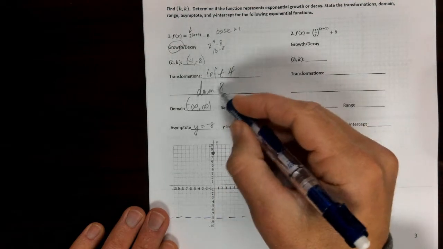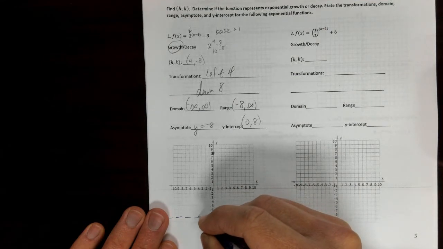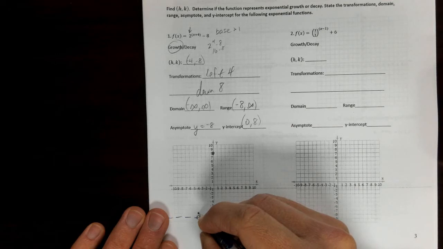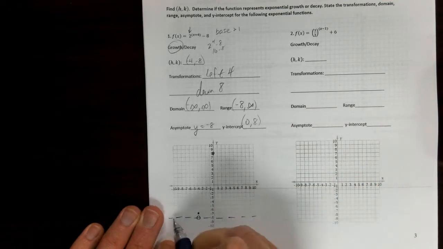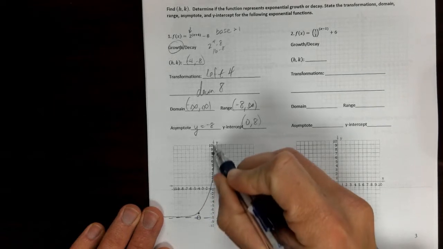Okay, I went left 4, down 8, so left 4, down 8. So my initial starting point is right here. I have a base of 2, so we have a point right there. So my graph will look something like this.